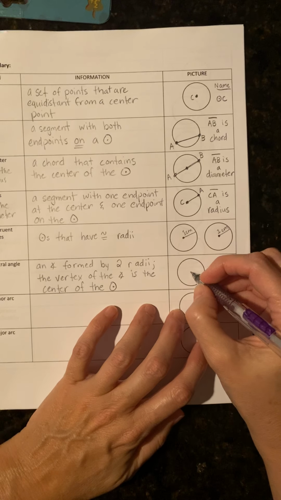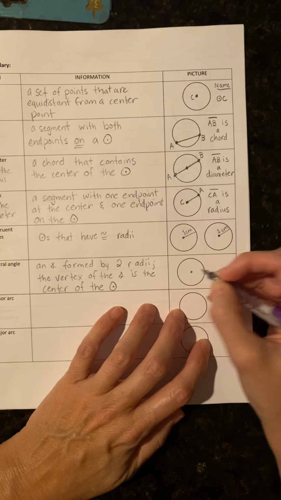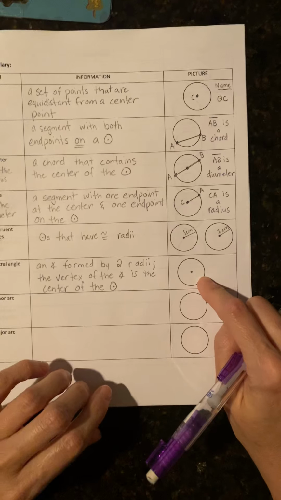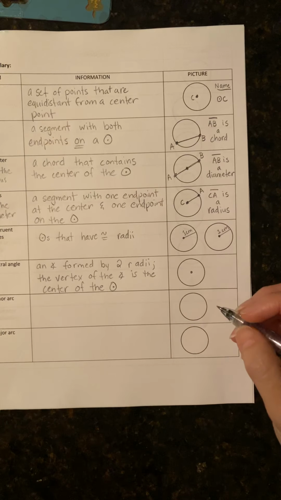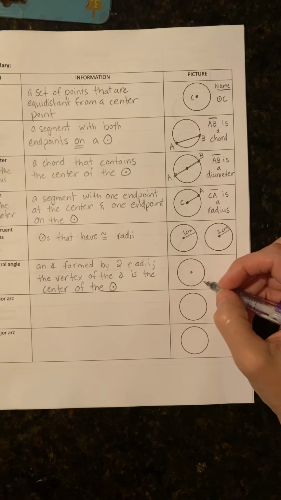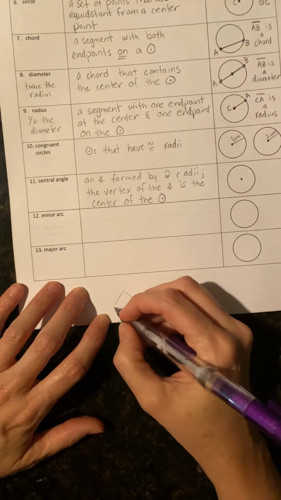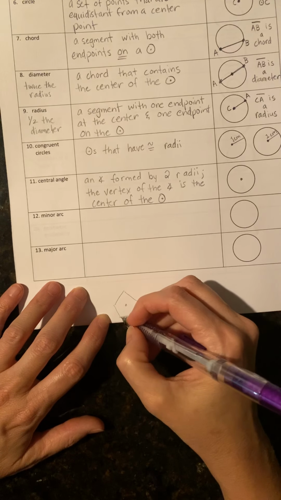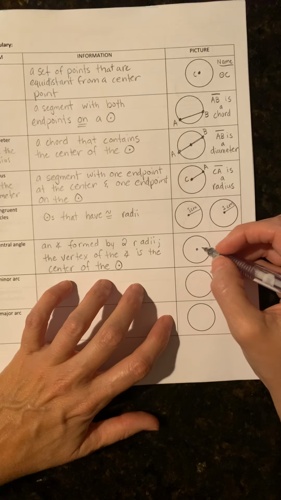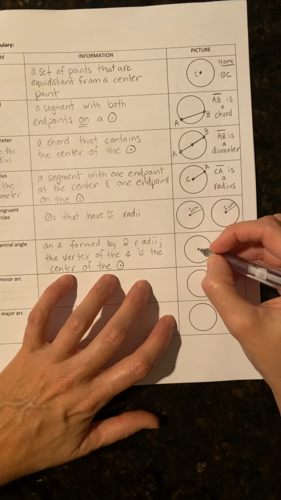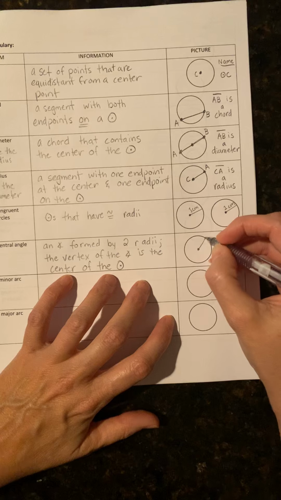So you just draw two radii. So the difference between a central angle of a circle and the central angle of a polygon is that in a polygon, the two radii had to be consecutive. They had to connect two vertices that are right next to each other like that. Whereas in a circle, it can be any two radii, because there are infinitely many of them.